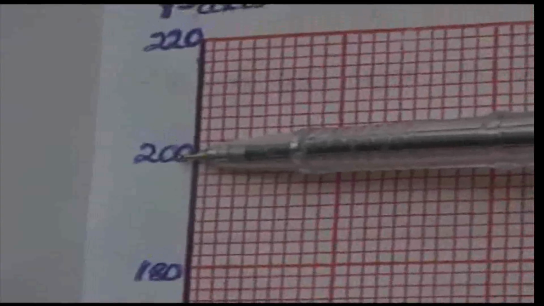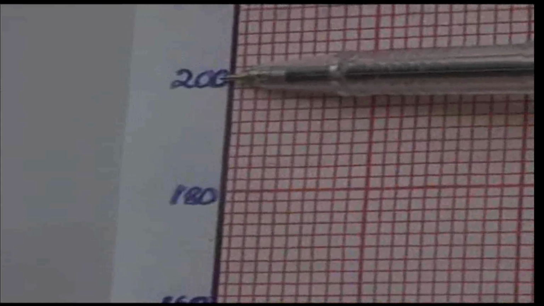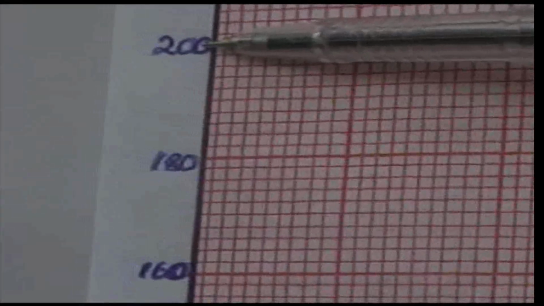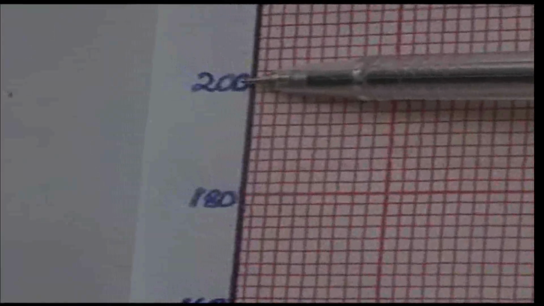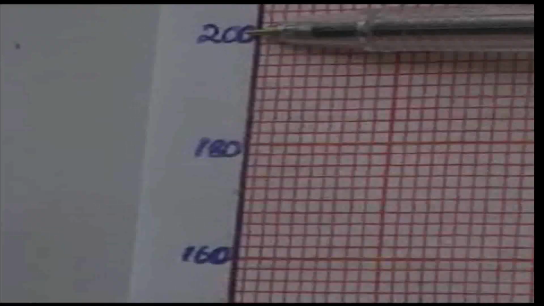So by the time you see this graph again, I must have calibrated. And look at how you calibrate. Since the highest value you have here is 200, you are going to divide 200 by 100. If you divide 200 by 100, it's going to give you 2.